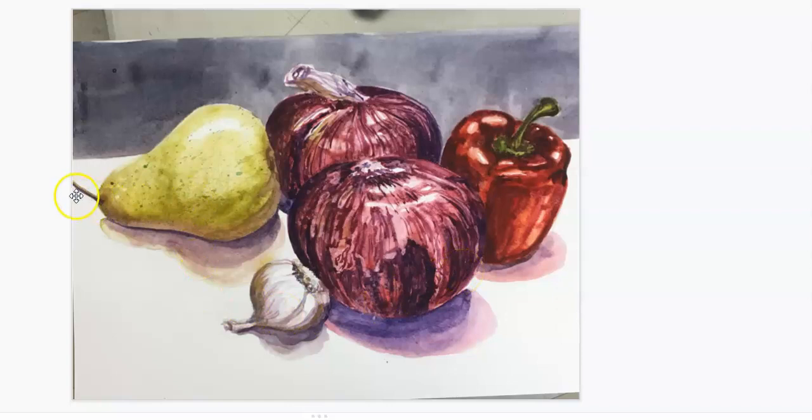Over here, I would add my stem, I would add my speckles, some little darks. Over in the pepper here, this extreme dark over here, okay, here, some detail work in the stem, and down here, little flecks of the browns, okay?